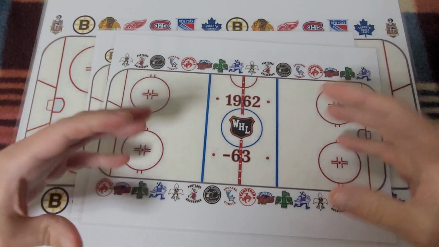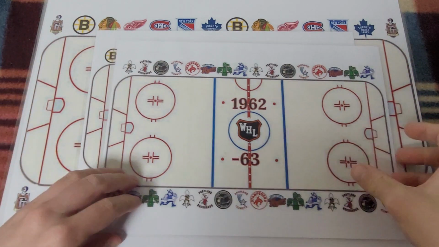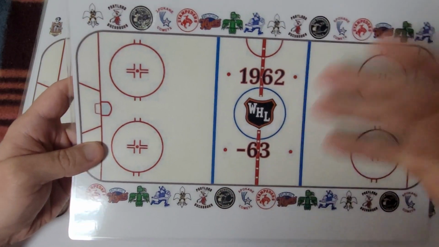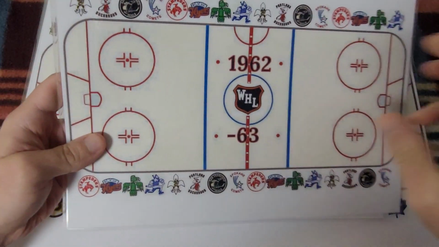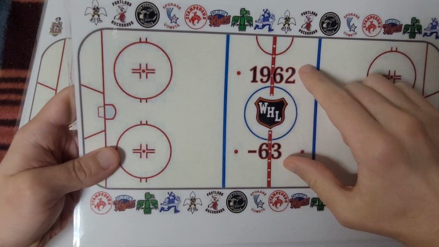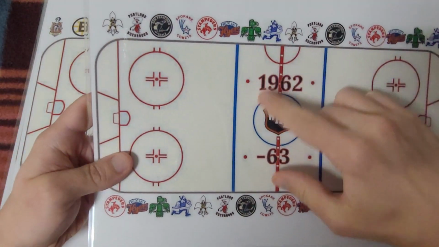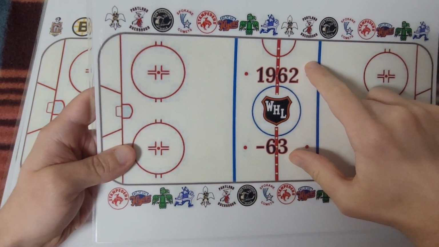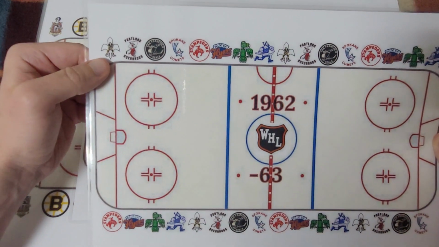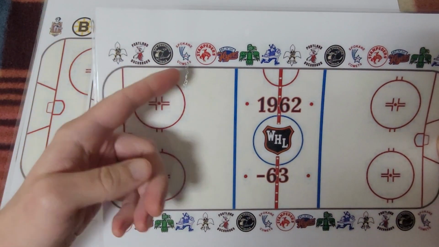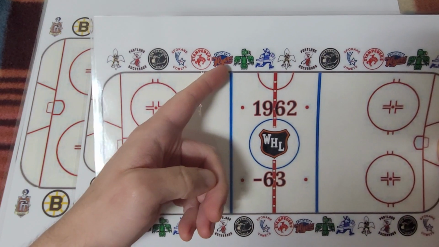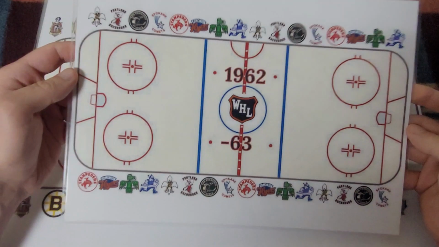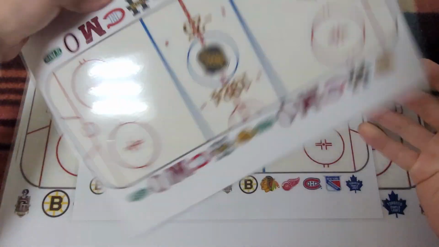So there is some rhyme and reason to this, and I put 62-63 because that is the year of this project. You may or may not like me having that there, but again, this is my project and my fun, and so I thought, just to commemorate that this is the season that I'm playing, I'd do a little something like this. And again, you have here the LA Blades, Portland Buckaroos, San Francisco Seals, Spokane Comets, Calgary Stampeders, Edmonton Flyers, Seattle Totems, and Vancouver Canucks. So you have all the 8 teams that comprise the Western Hockey League in 62-63.